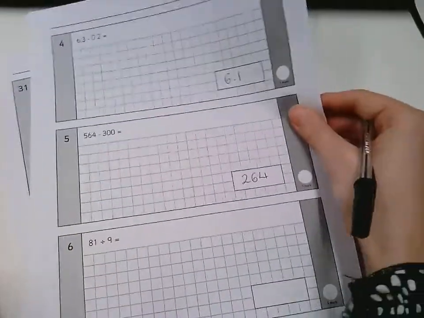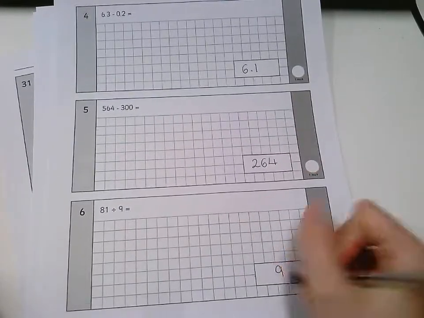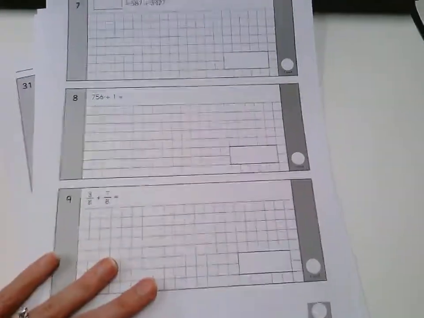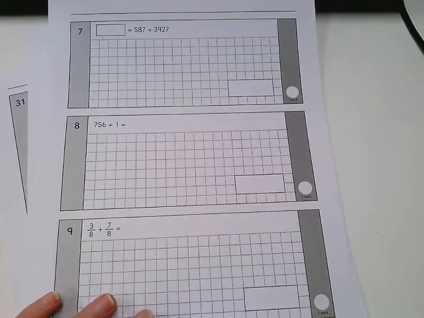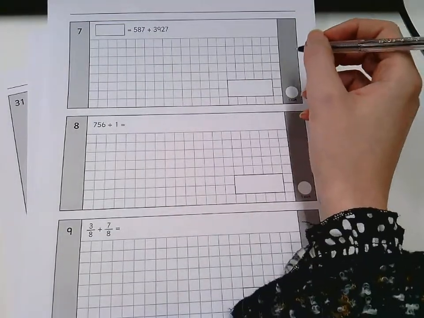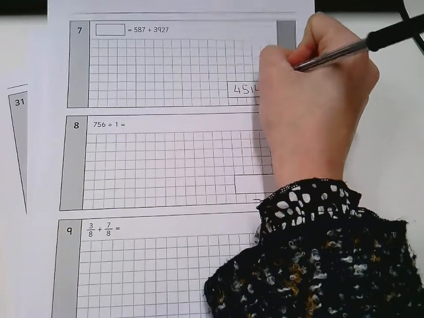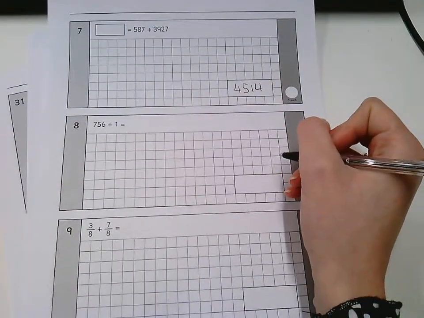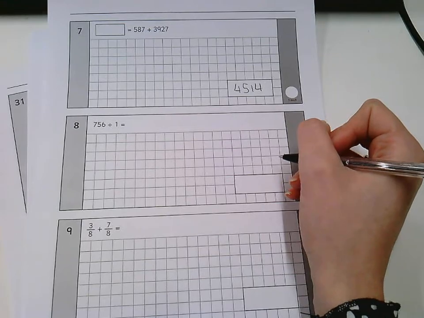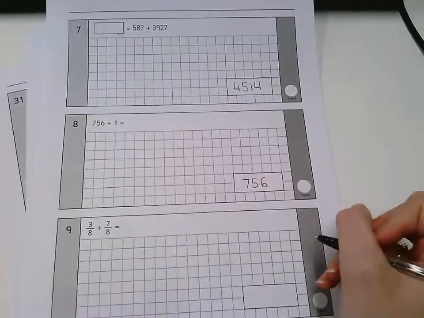Last one, goodness me, what a page this one was. 81 divided by 9 would just be 9, because 9 times 9 is 81. Super easy. Give yourself a mark for all of those. Right, here are the questions 7, 8, and 9. Again, nice and easy for 7. Just make sure you line it up correctly. 4,514. Number 8, I know I keep saying this, but yes, so easy. Anything divided by 1 just stays the same, so it would be 756.